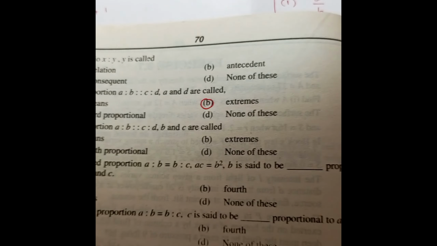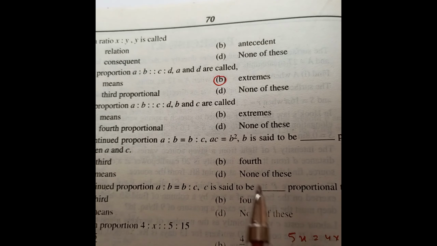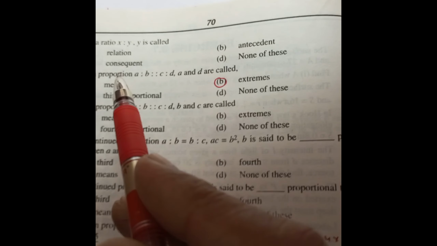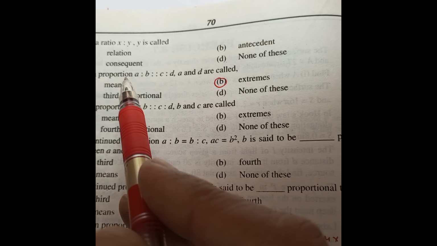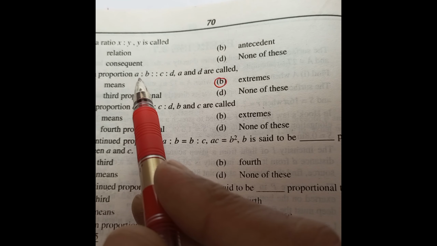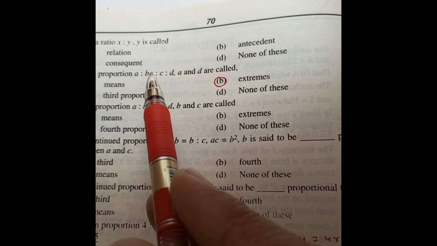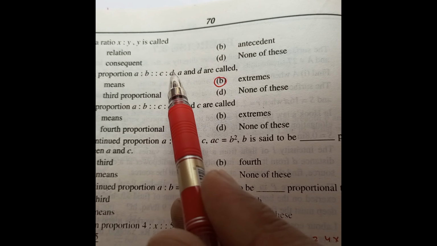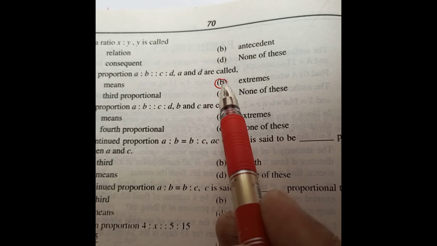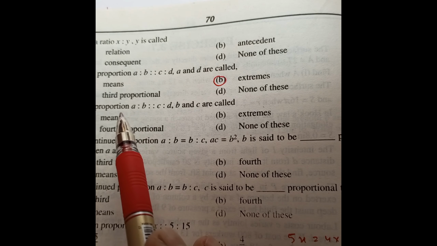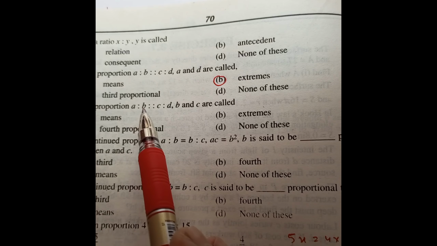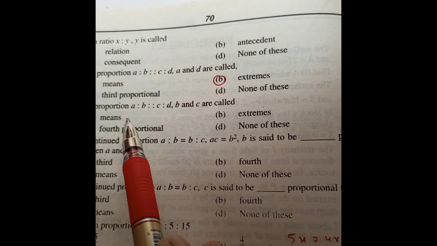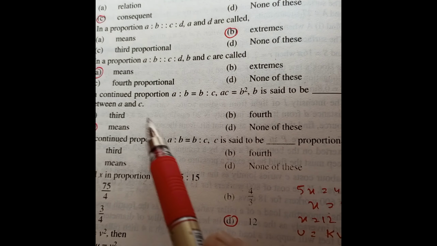Let us try to solve it. In a ratio X ratio Y, Y is called consequent. Third one: in a proportion A ratio B, proportion C ratio D, A and D are called extreme. Option B is correct. Fourth, in a proportion A ratio B, proportion C ratio D, B and C are called means. Option A is correct.